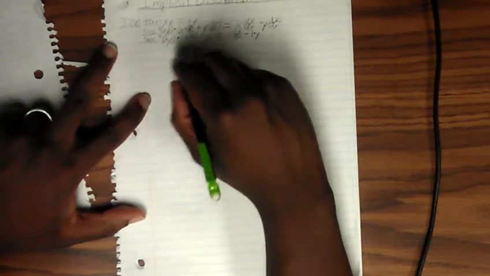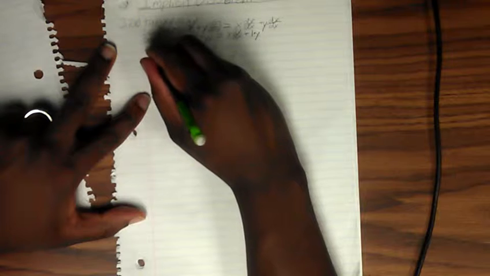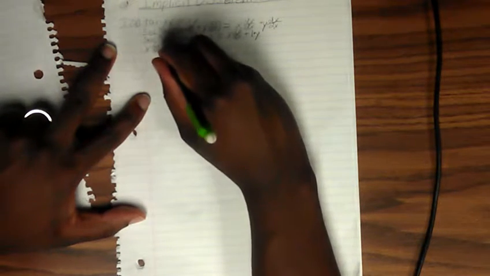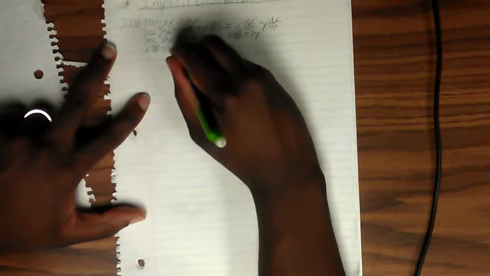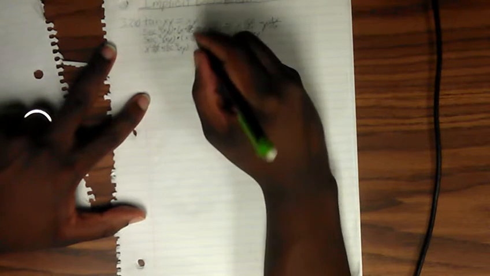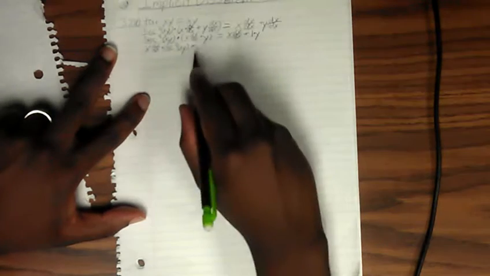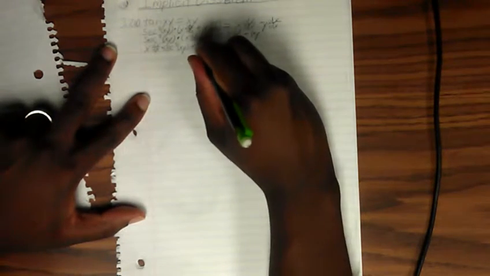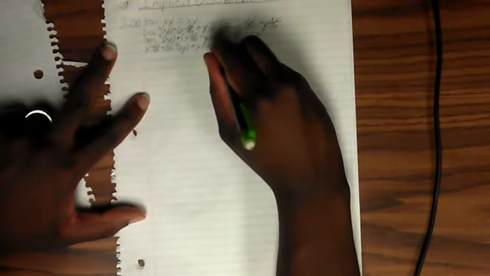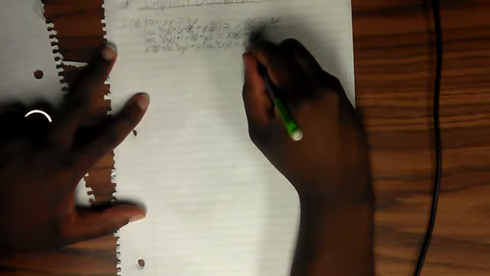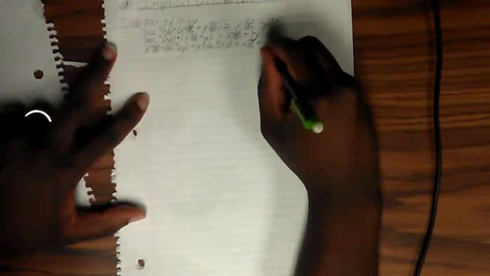so now down here we'll multiply all this out and it will give us x dy over dx times secant squared of xy plus those two, y secant squared of xy, equals, this side stays the same, x dy over dx plus y. Alright.